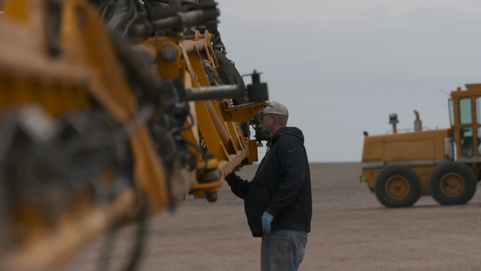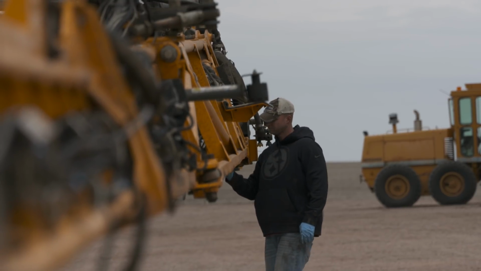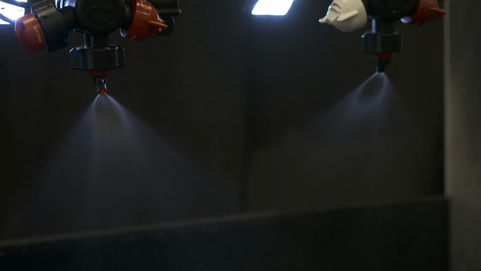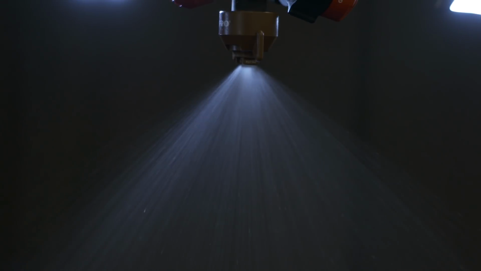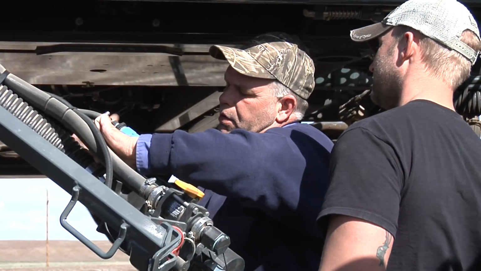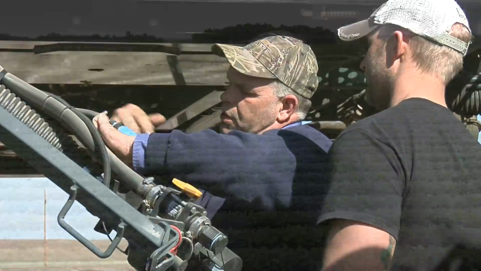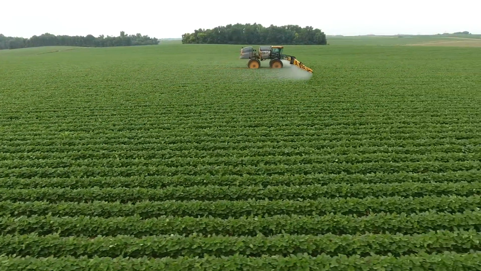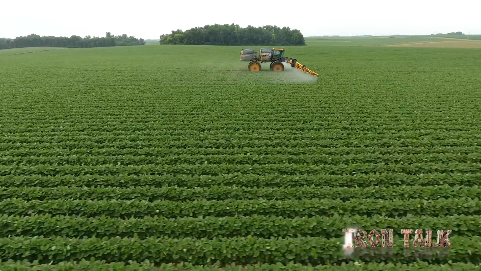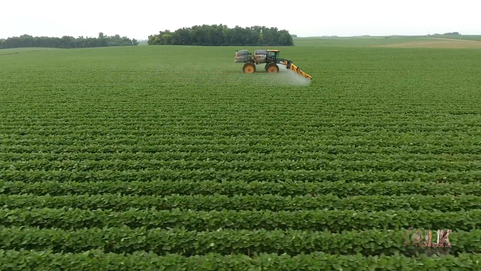Speaking of replacing old tips, there are some brand new upgraded tips out there that you've got to check out. The new 3D nozzles from Hypro are really fantastic for getting great coverage, and the new nozzles for dicamba applications, they're not optional, they're required. Your challenge today is to get the sprayer completely ready early if you still have time. Now, it may prevent your first breakdown of the year and make the spray season go smoother all throughout the season. That's all for today's Iron Talk, and now, back to the show.